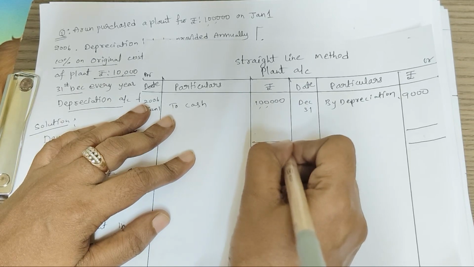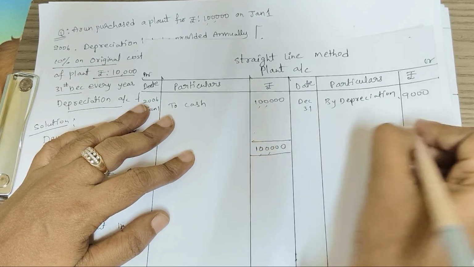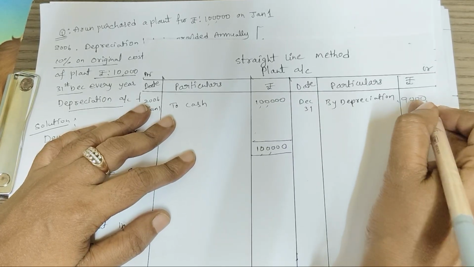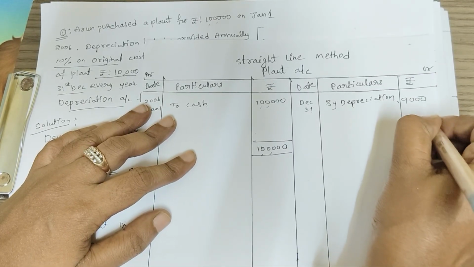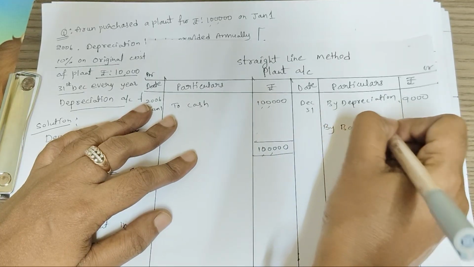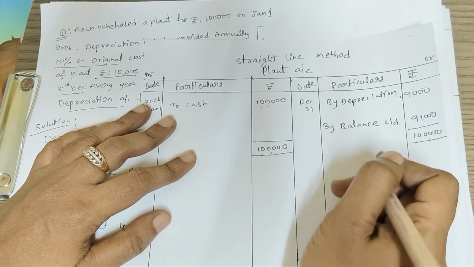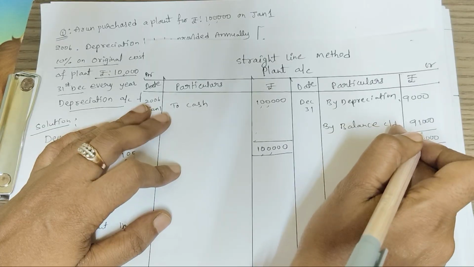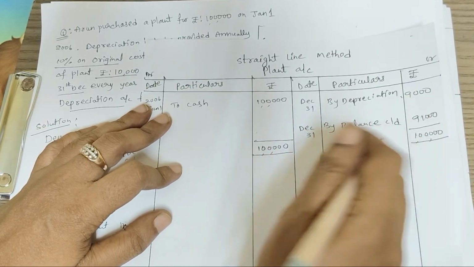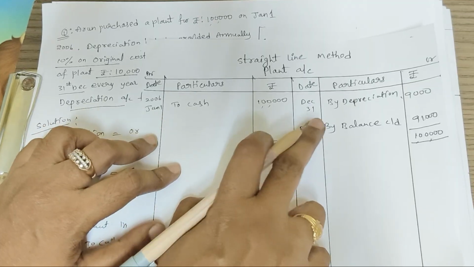1 lakh, 1 lakh minus 9,000. That is 91,000. What is this 91,000? Balance carry down. What is the date here? December 31st. End of the year we are writing here.